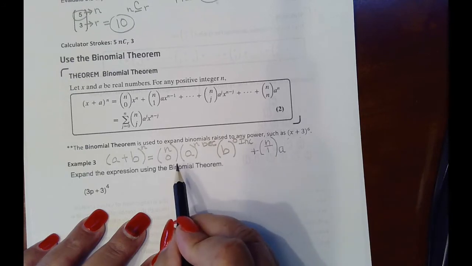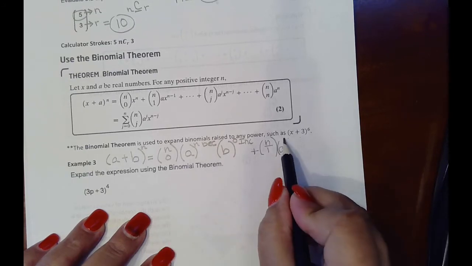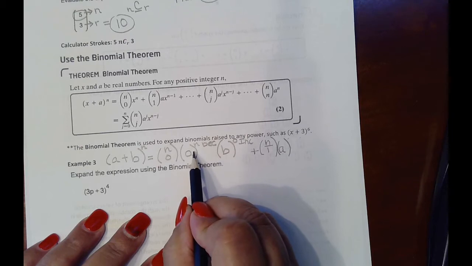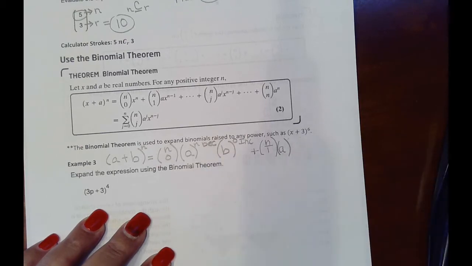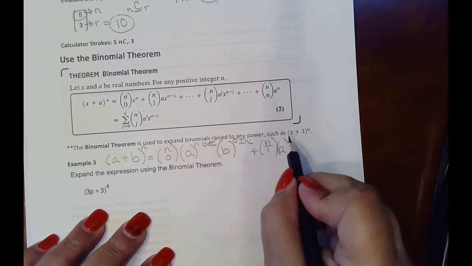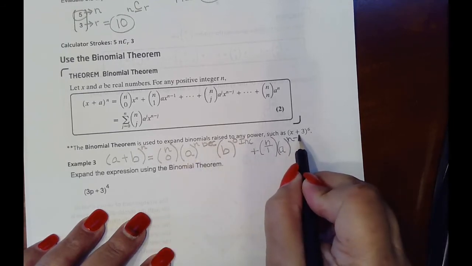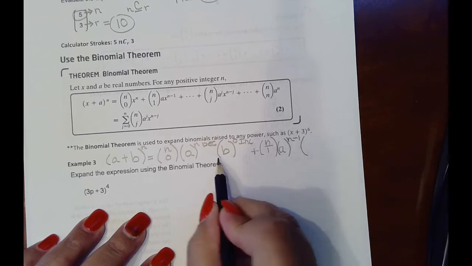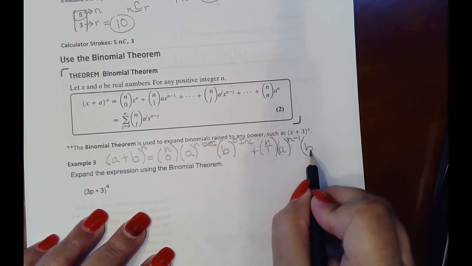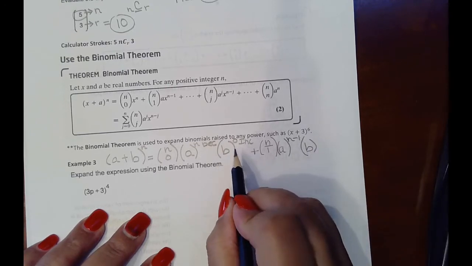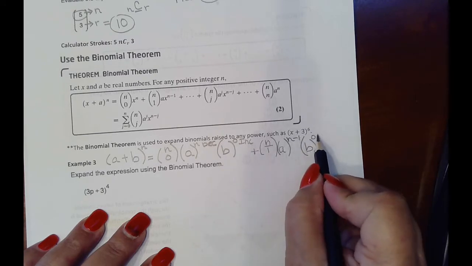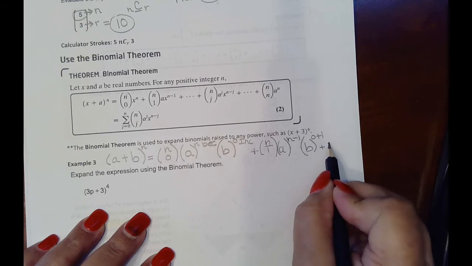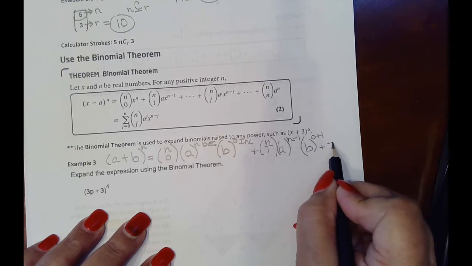And remember I was saying that the power on the first term is going to decrease, so the next power that you would see here is going to be n minus 1. And then that second term, those powers are going to be increasing. So if it was 0 before, it's going to be 0 plus 1. All the way till you get to this term.